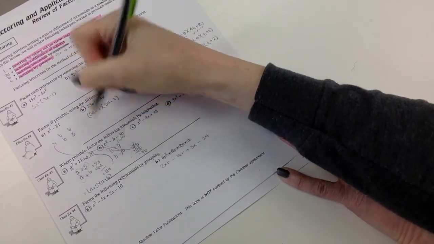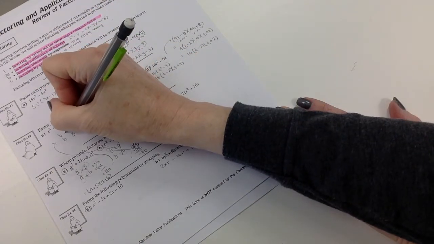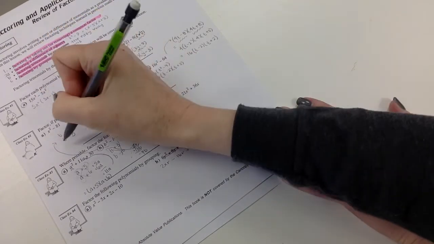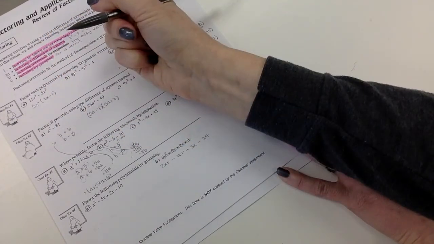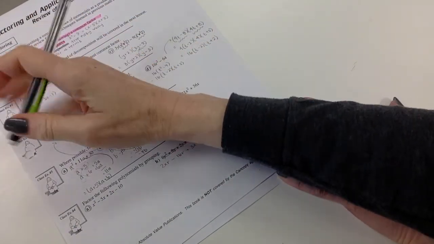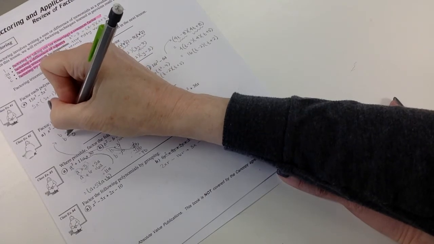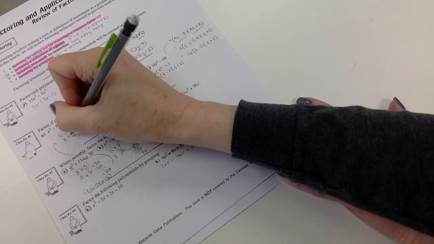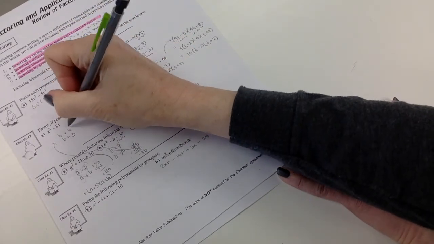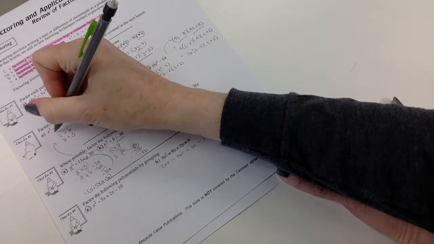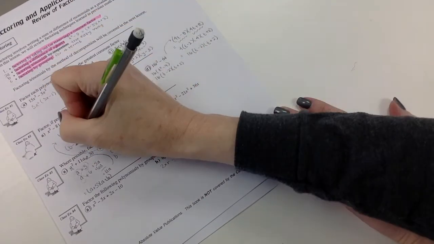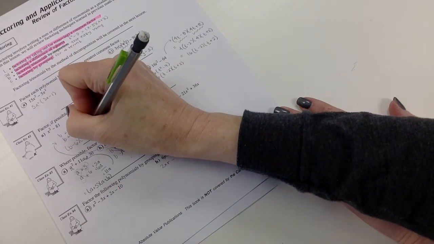And I need a plus and a minus. So what if I do plus minus and then I check minus 5B plus 6B, that's going to give me a plus 1. Nope, I need minus 1. So if I switch the signs, there, ta-da, now it's going to work. Plus 5B minus 6B is going to give me negative B. I've got negative 30 there, and here gives me the first term, the B squared. So my factors, B minus 6 and B plus 5.